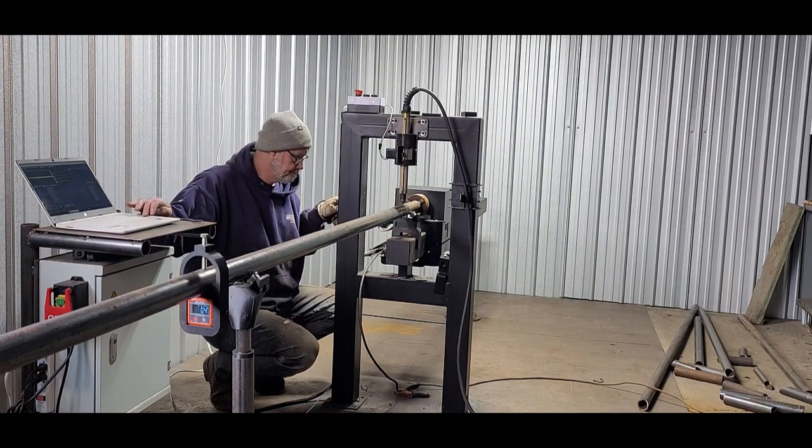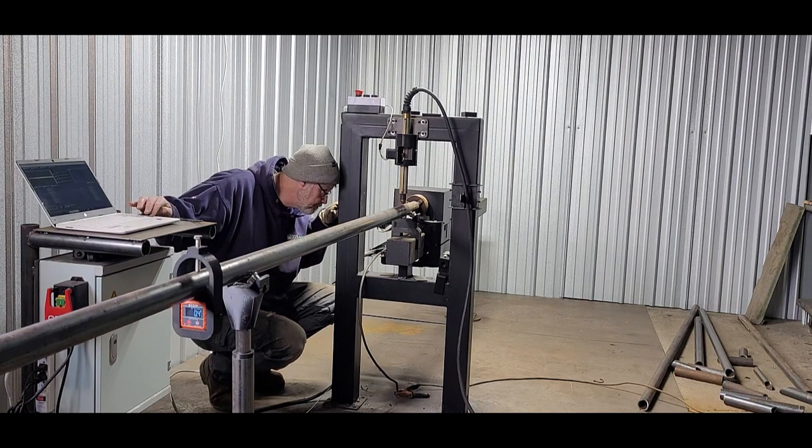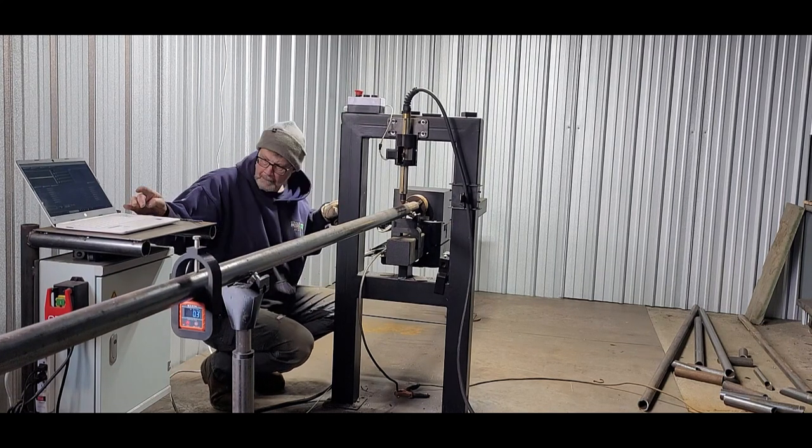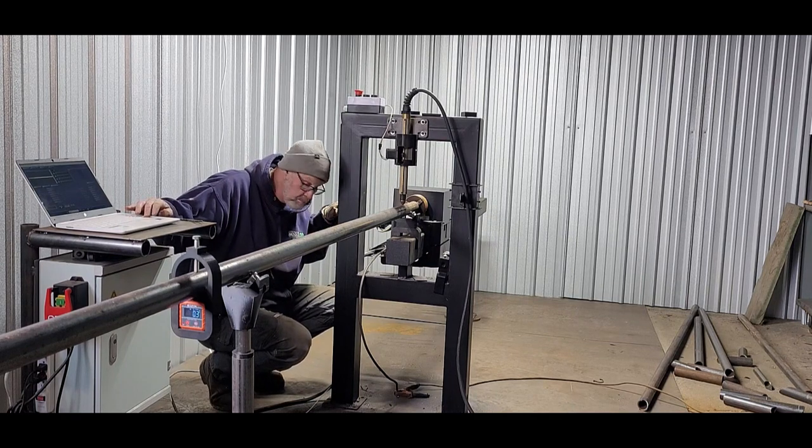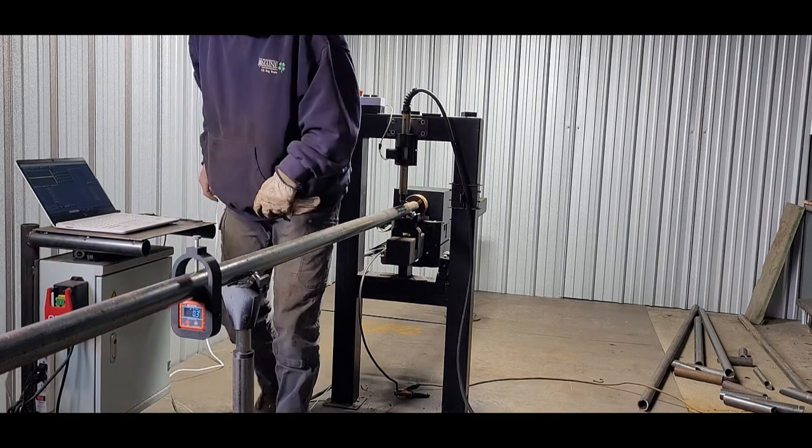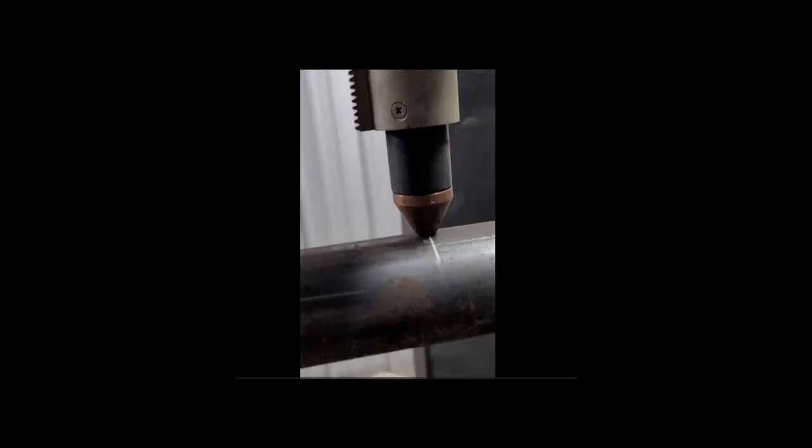And now what you're going to see me doing is jogging the x-axis along with the z-axis in order to line up the plasma torch with the cut line that we marked on the pipe just a moment ago. And if we've lined up the torch properly, it's going to look something like this.